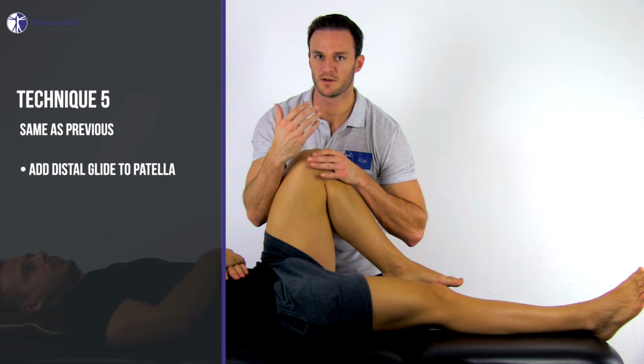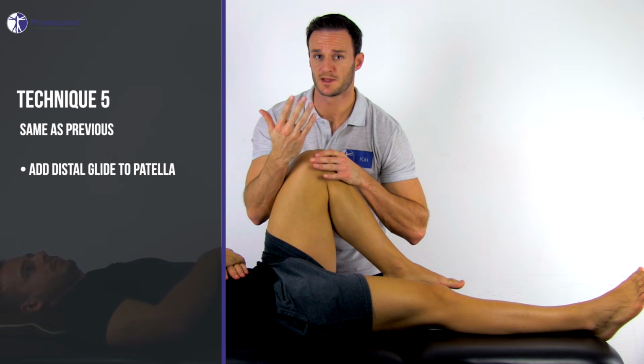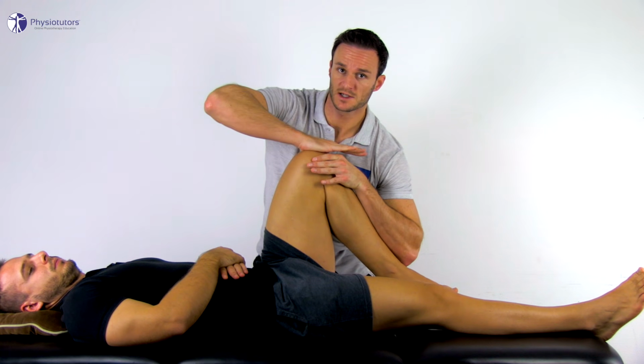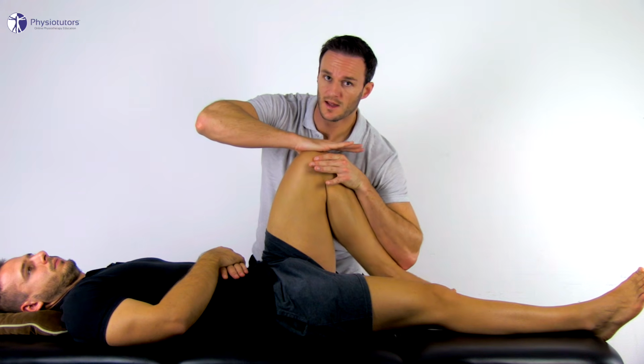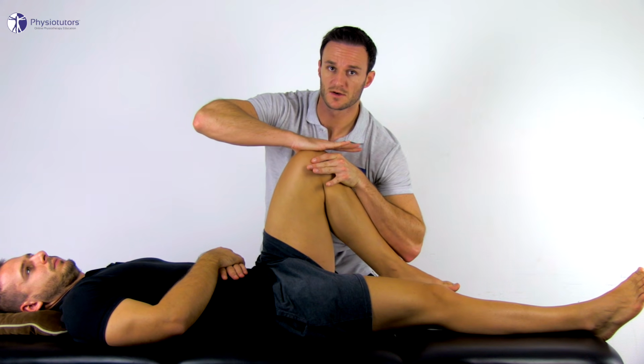This technique can be modified so a distal glide of the patella is added. In this case, the fixating hand on the femur glides the patella into caudal direction while the tibia is rolled and glided into dorsocranial direction.